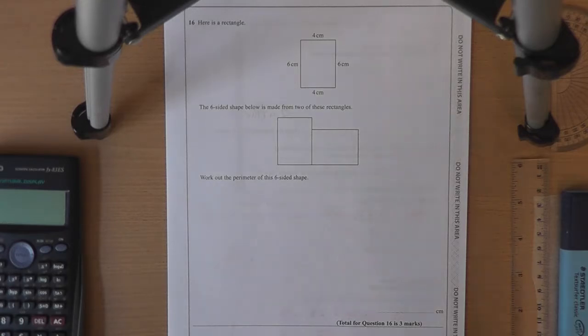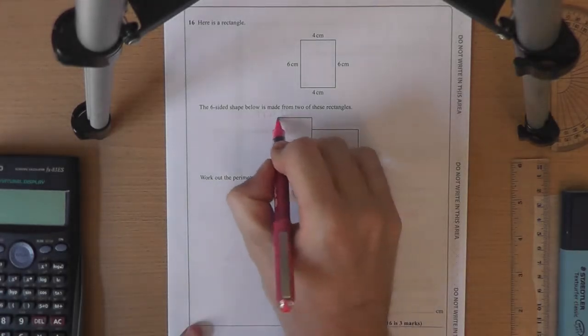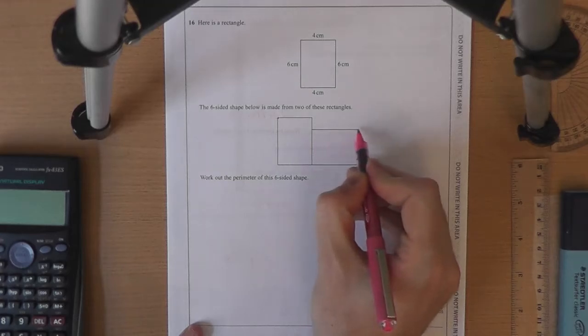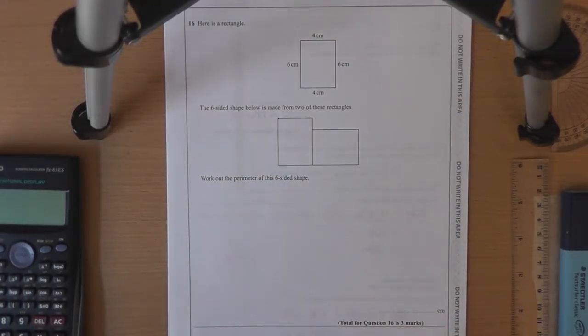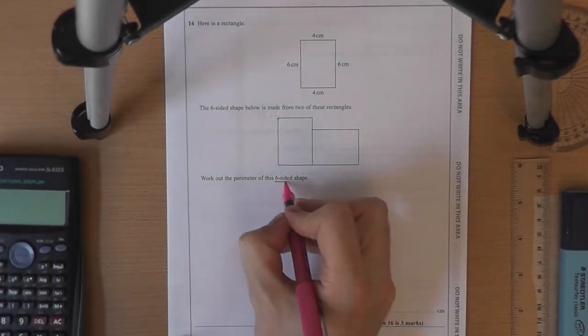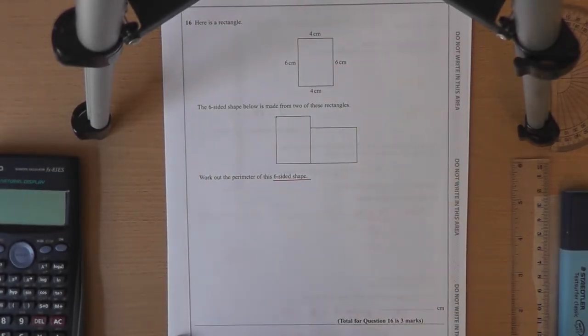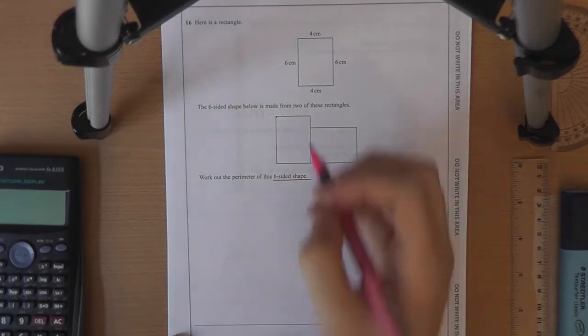Perimeter then. So imagine we start walking from one corner and we walk around all 6 of the sides, one at a time, until we get back to where we started. That is the perimeter. So we're going to need to know the lengths on these sides. Big clue there, it is a 6-sided shape, so we're going to need to know the lengths of 6 sides. Let's fill in what we can from the diagram.